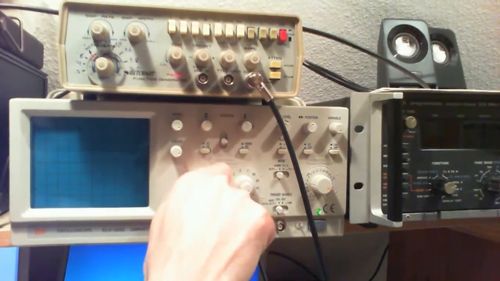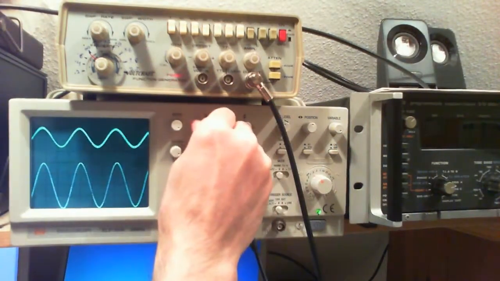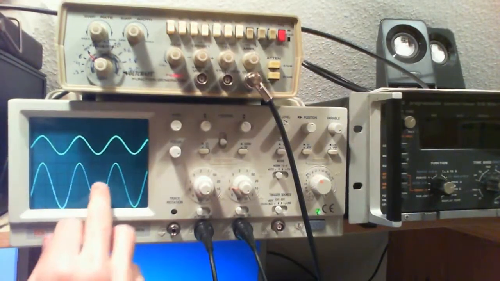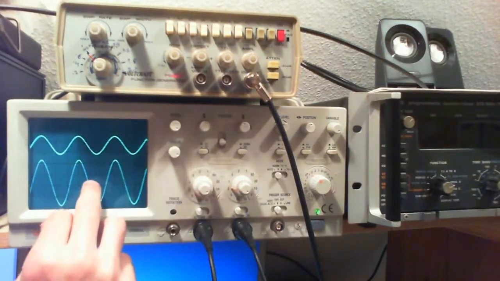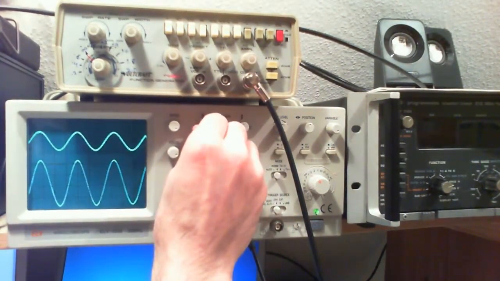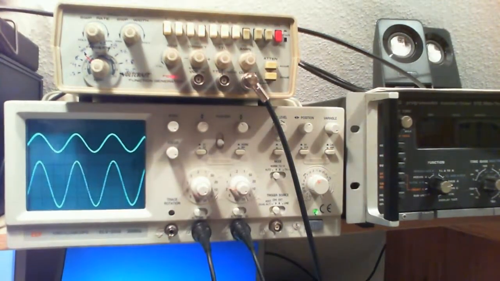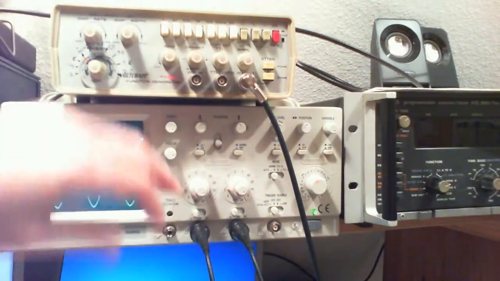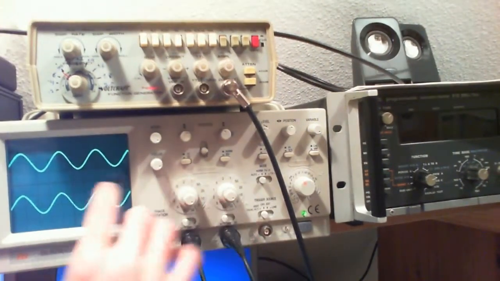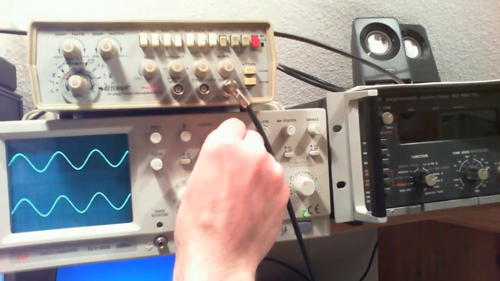Okay, so now if you take a look at the oscilloscope here, there are a couple of things to show. You see that this is my input, which is basically the input coming in, and this is my channel 2, which is output, this one over here. So my input signal is around 10 volts peak to peak. My output signal is about 10 volts peak to peak.